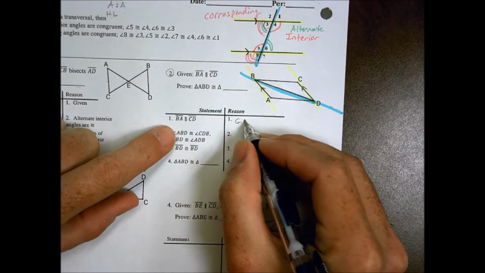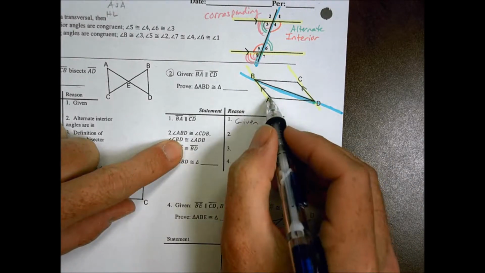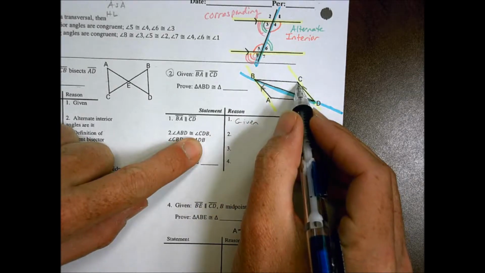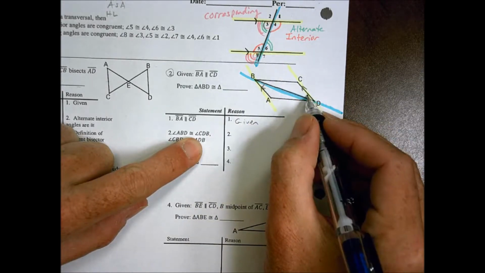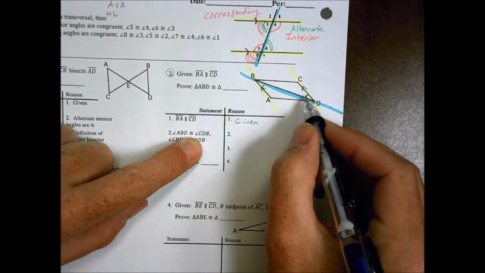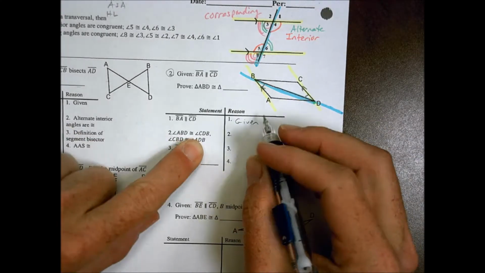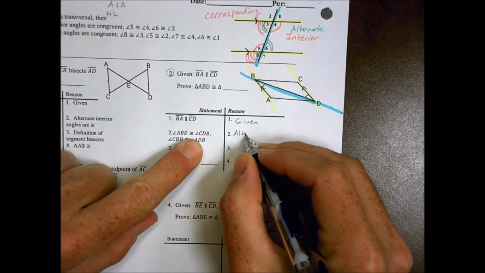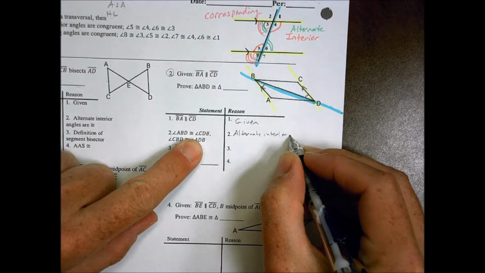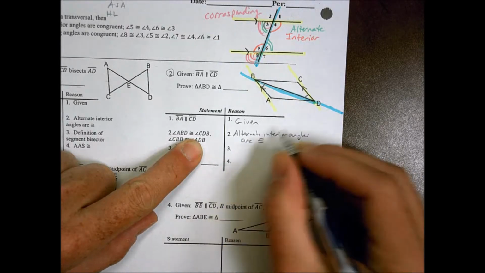This is given. Because that's true, we say that angle ABD, this one right here, is congruent to CDB right here. Okay? So that angle matches that angle. Now the reason this matches that is because we're talking about alternate interior angles are congruent.